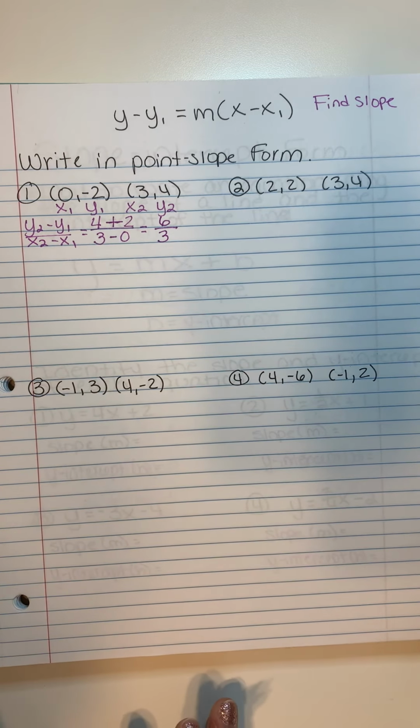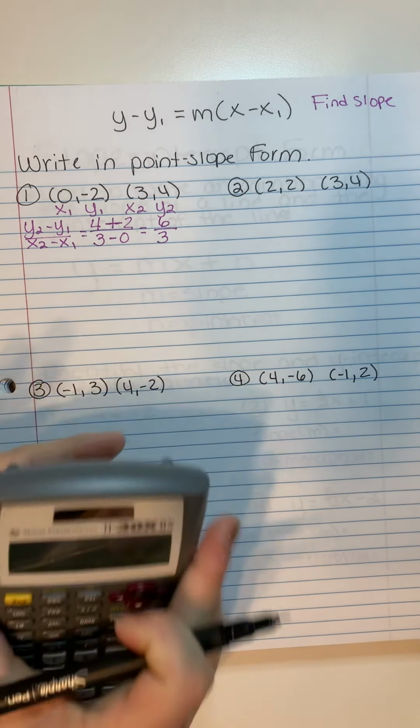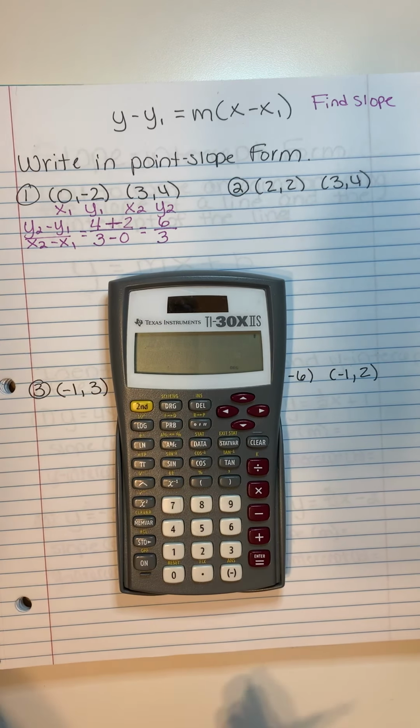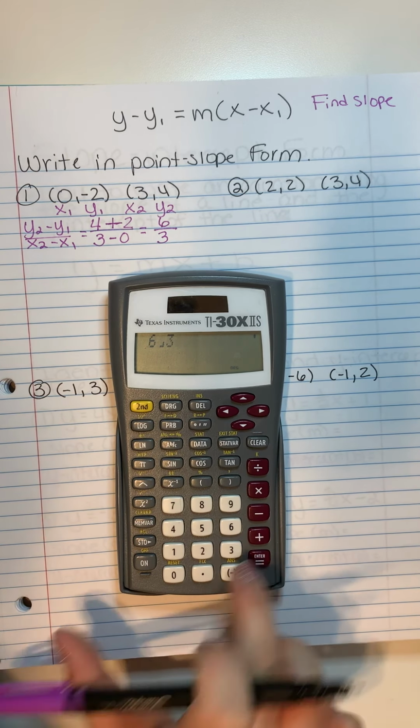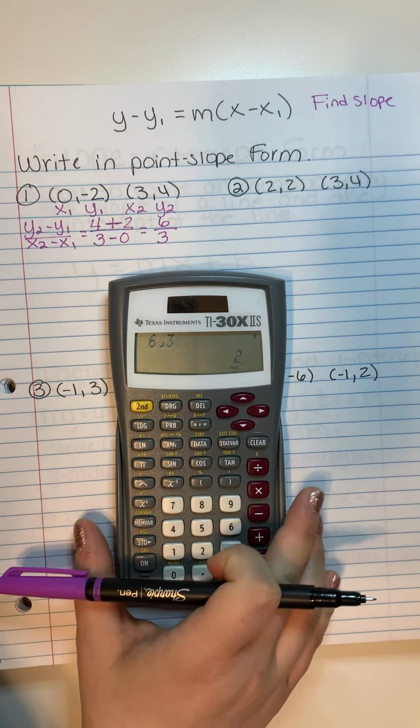Now I'm going to send out an email that shows you a free calculator app that we have available to us to use while we're doing our remote learning. But for now, I'm going to show you. Remember, you do 6, ABC 3, and it tells you what your slope would be. So our slope is 2.